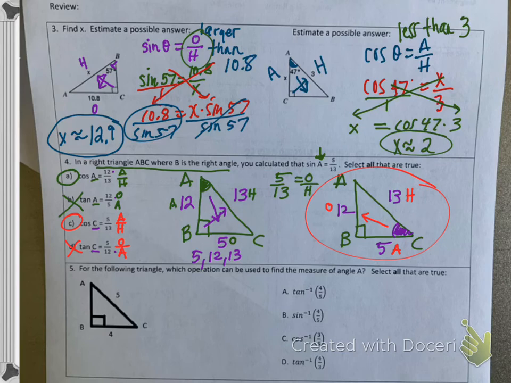For this very last example, they're asking us which of these operations could you type into a calculator in order to find the missing reference angle, which they said is angle A. So our reference angle, unlike the previous number 4, does not change at all, so it's always going to be angle A. So the first thing I'm going to do is I notice that we have a missing side length. AB is missing, but if you know your Pythagorean triples, 3, 4, 5, you would know that the missing side length is 3, or you can check the answer key and see that the 3's were there.